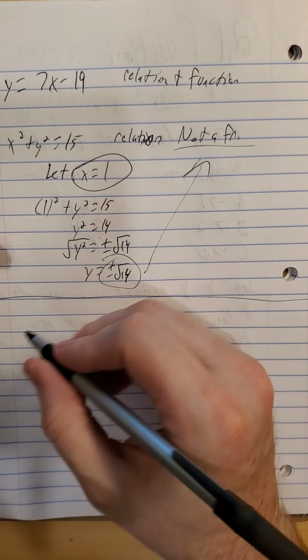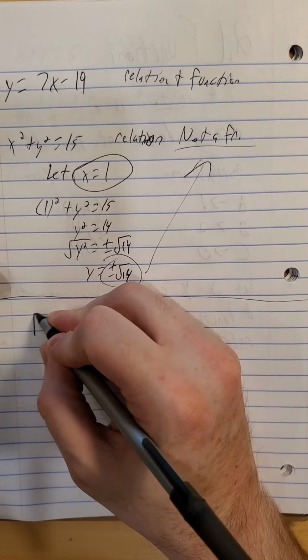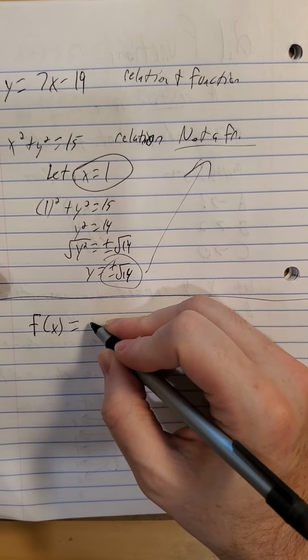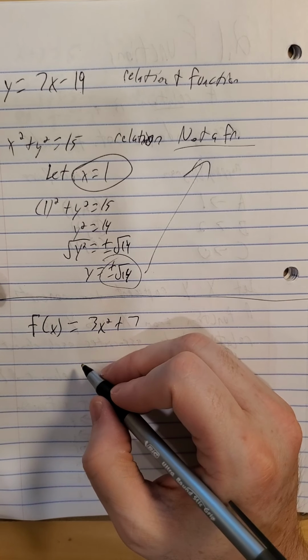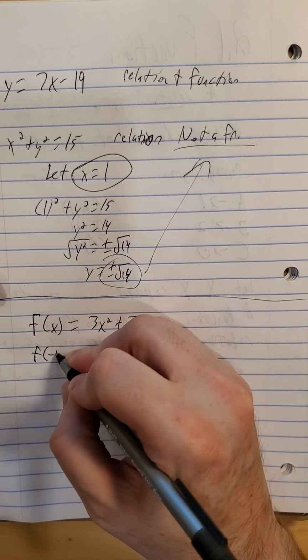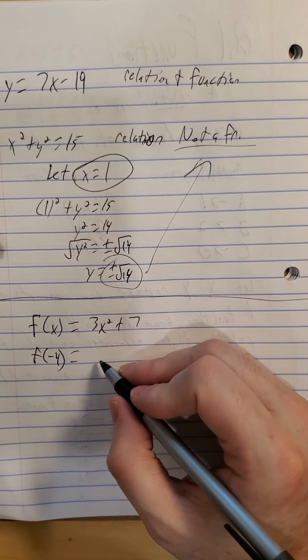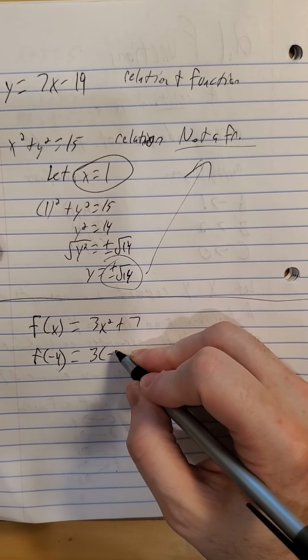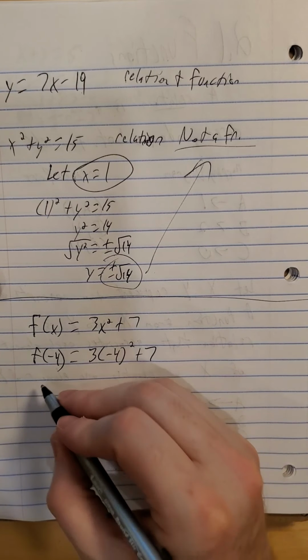A little review on function notation. Again, hopefully most of this is familiar. We'll look at f of x is 3x squared plus 7. So just like in your Math 95 days and 100 days, they would ask you for things like f of -4. That just means replace all of your x's with -4s, bring everything else along and simplify.